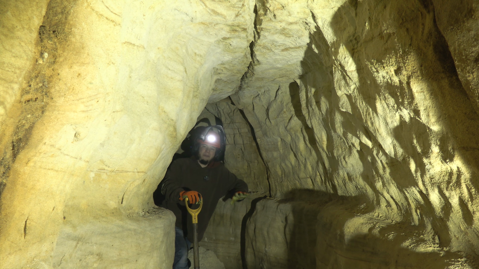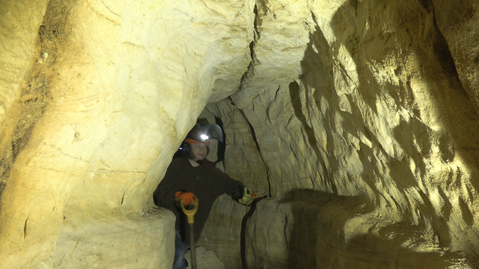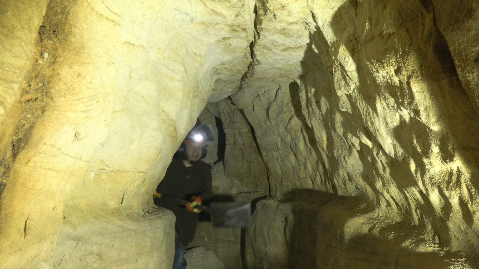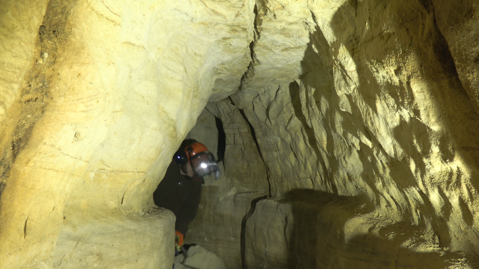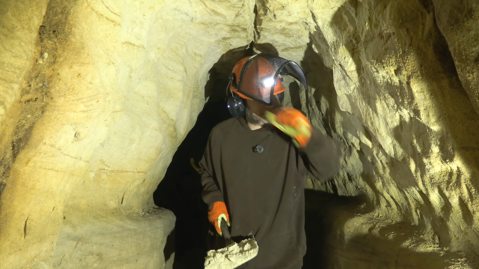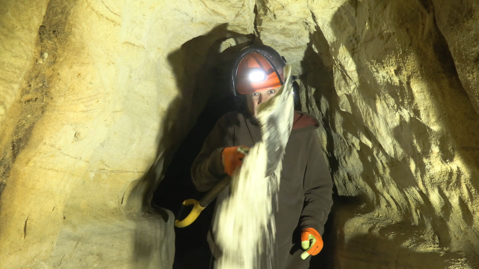And again, for the people who think we're digging in sand, no, we're not. We're digging in sandstone. It's a bedrock. It's a rock. This is sandstone. It's hard to dig. This is sand. And it does take a lot of effort and power tools to turn this into this.